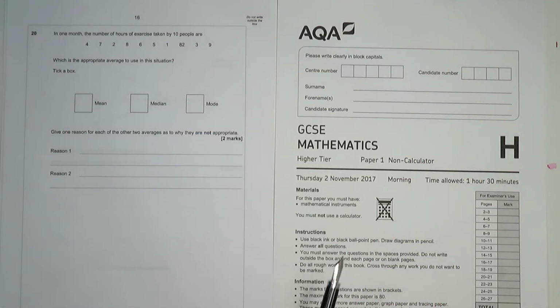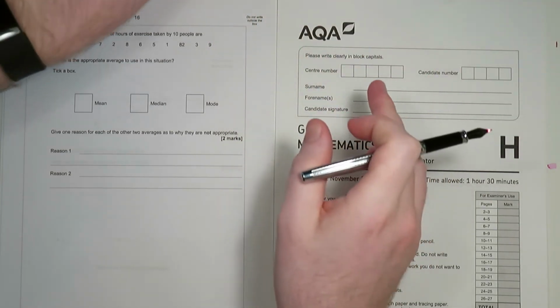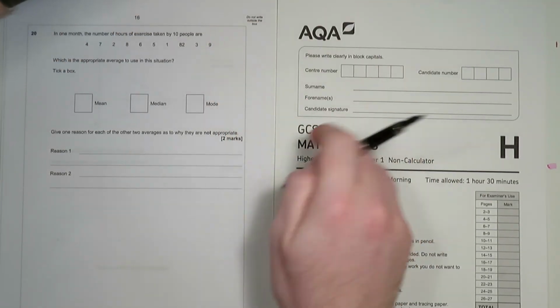Okay, so question 20. In 1 month, the number of hours of exercise taken by 10 people are, and it gives us some numbers. What is the appropriate average to use in this situation? Okay, what I'm going to do here is I'm actually going to use my calculator, which I should have right here.